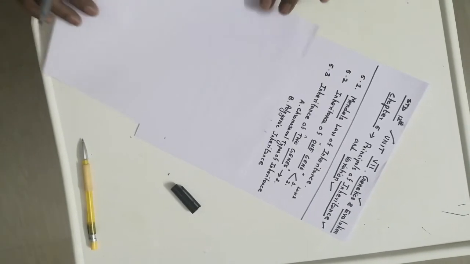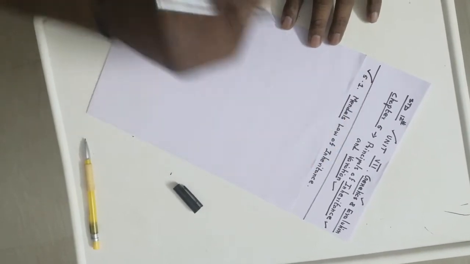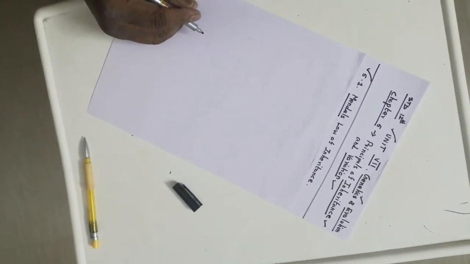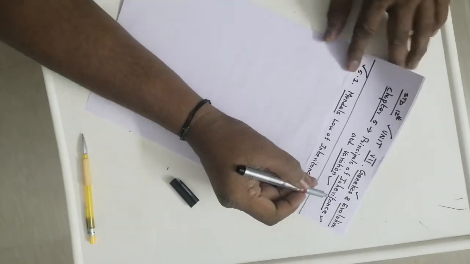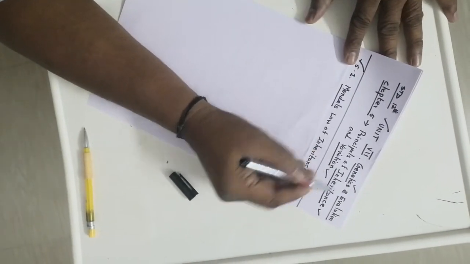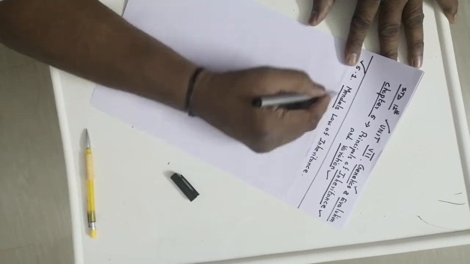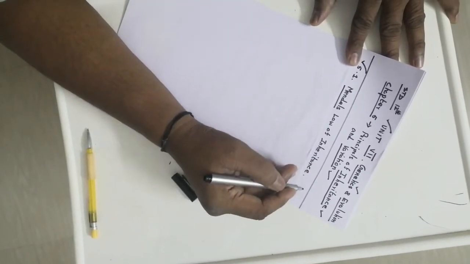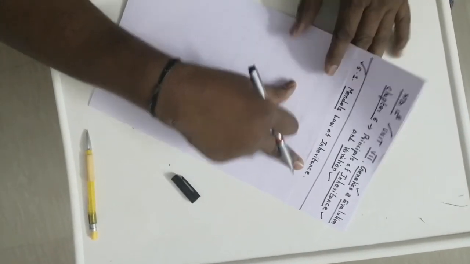Now we are going to see 5.1, the law of inheritance. What is the law of inheritance? Already I told you, genetics is the branch of biology which deals with inheritance and variation. Now we are going to see how Mendel did his work. So we are going to see Mendel's law of inheritance.